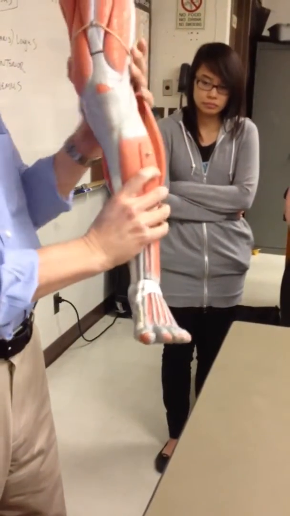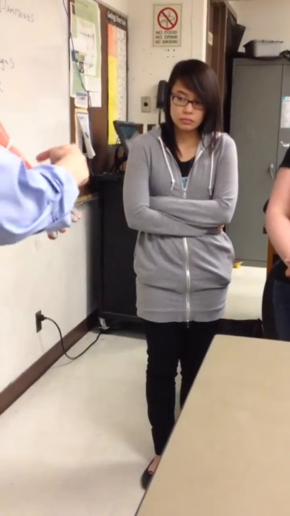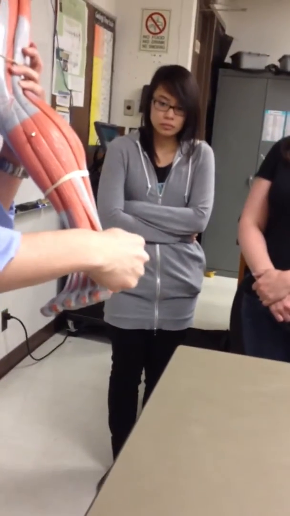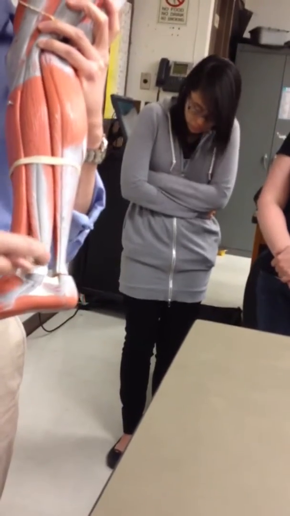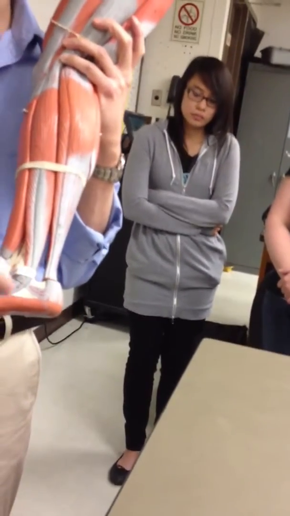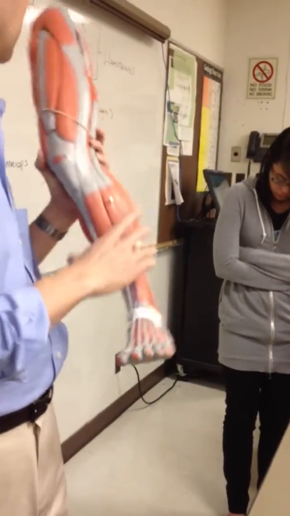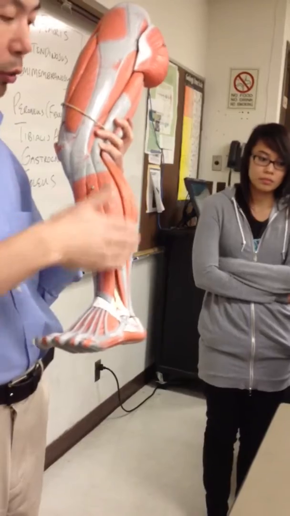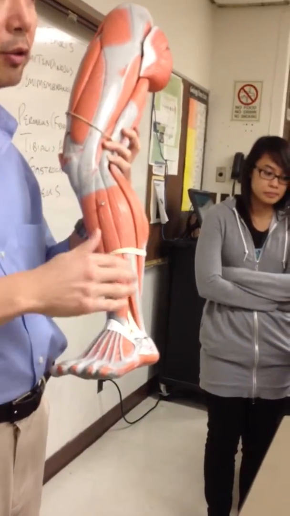Now, on the side, laterally, remember we said there was a muscle. You can see its tendon wrapping around the lateral malleolus there. This muscle going down, the tendon wrapping around the lateral malleolus. So this one is peroneus longus, or you can call it the fibularis longus. It does originate at the fibula, so some people find it easier to remember fibularis longus.